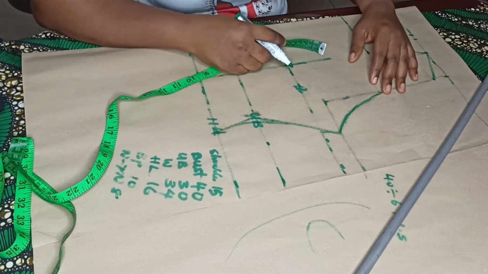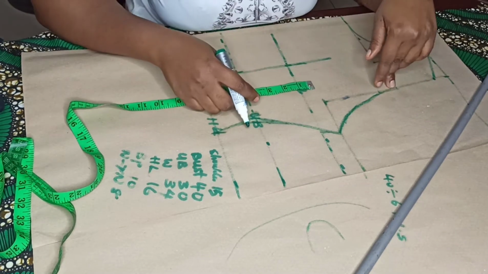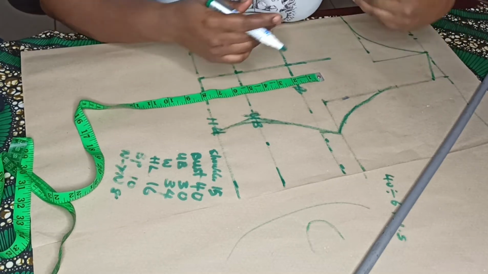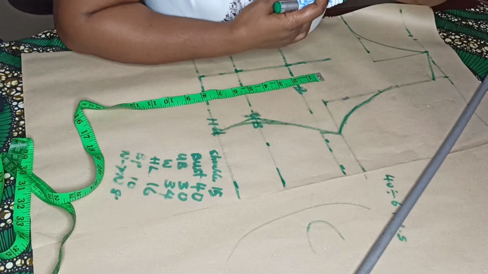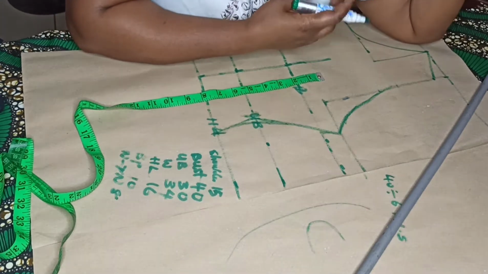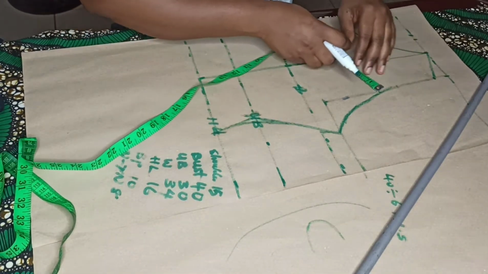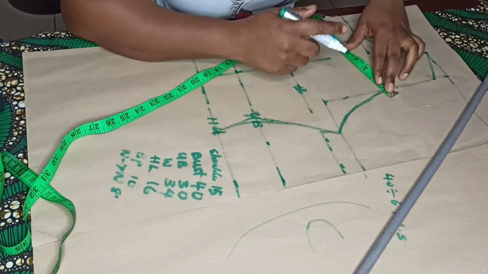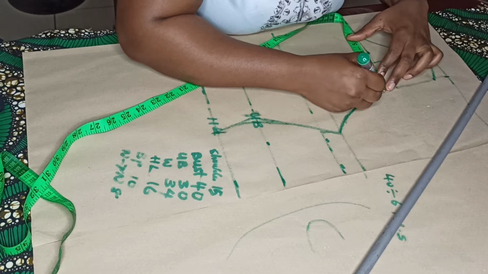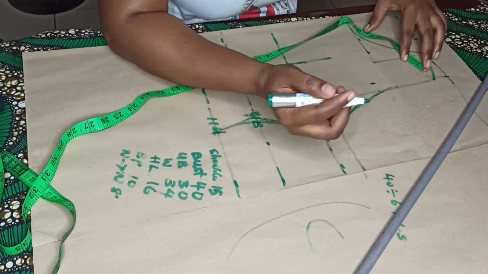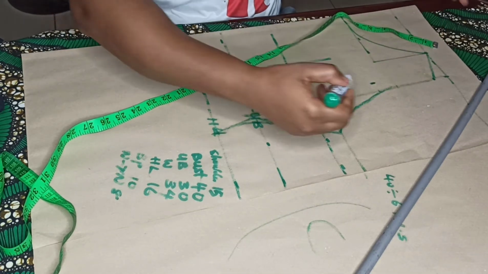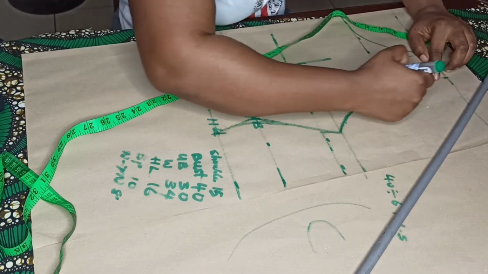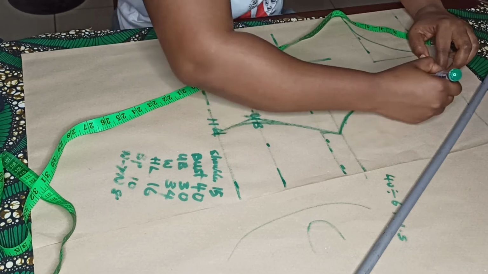Then what next do? You don't leave it this way, because this is the front armhole, and your front armhole is not straight this way. It's usually curvy, like here. If you notice here, it's usually curvy because of your bust. So usually what I do is that I come in by 1 inch here. So you connect from the point here, you connect it to here, and then connect it down here.